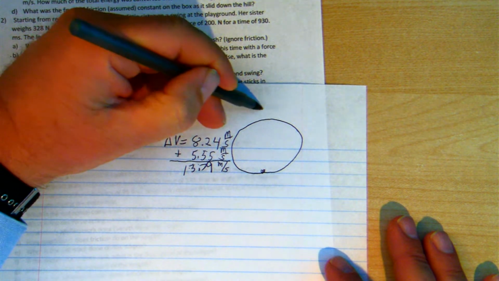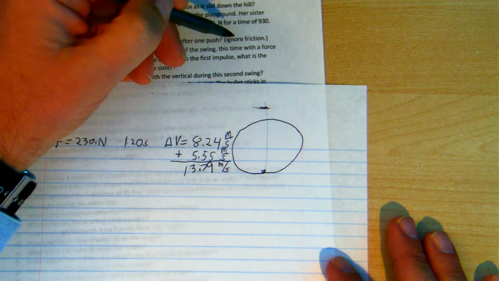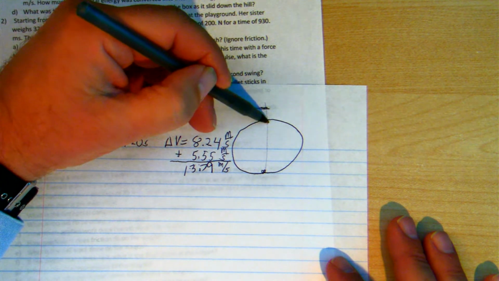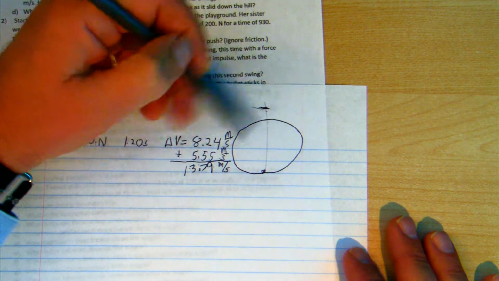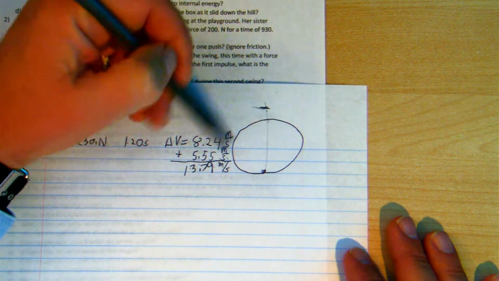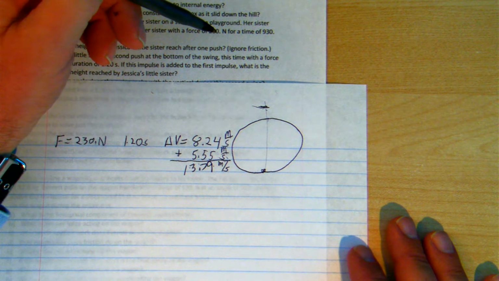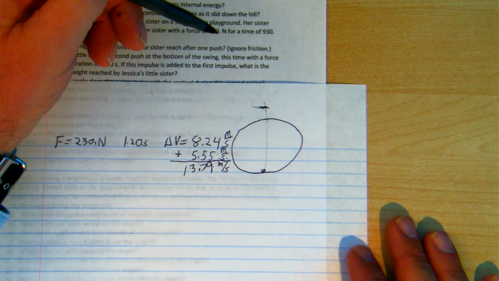This corresponds to a final height over 9 meters, and the top of the swing is only 6 meters high. So in terms of energy, she has enough energy to go over the top of the swing set. Interesting idea. Please don't try it at home.